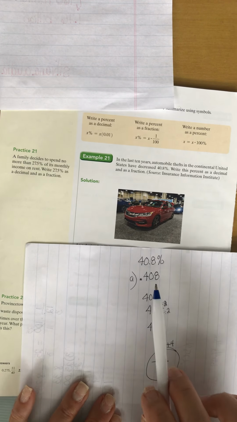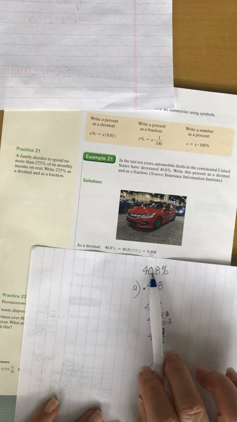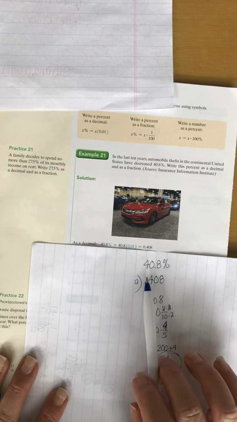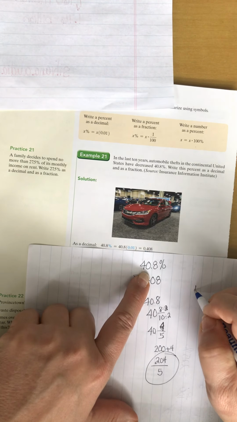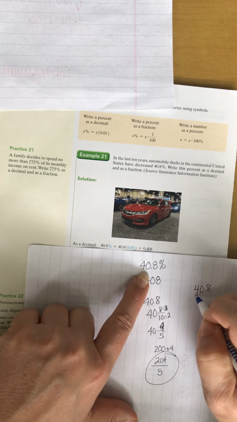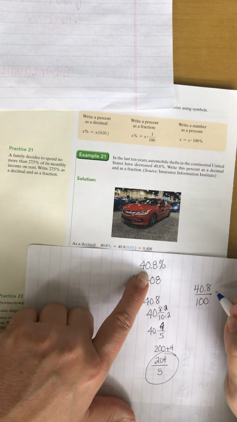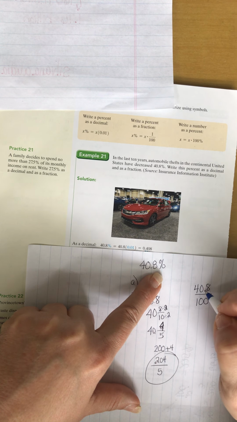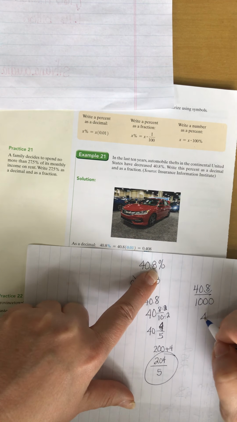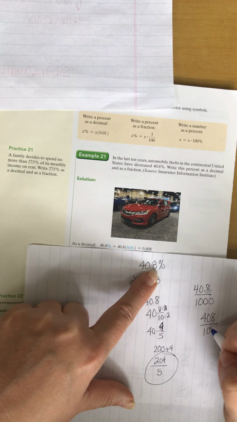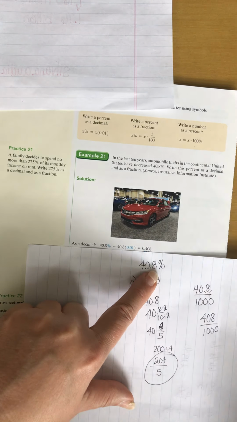So to write this as a decimal, move it 2 places over. To write it as a fraction, you could have also done this: 40.8 over 100, because percent means over 100, and then move this over and add a 0 here. So another good answer would be 408 over 5,000, but then you have to reduce it.